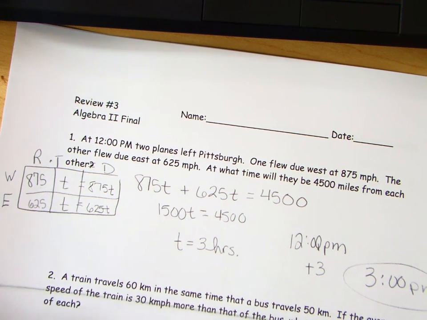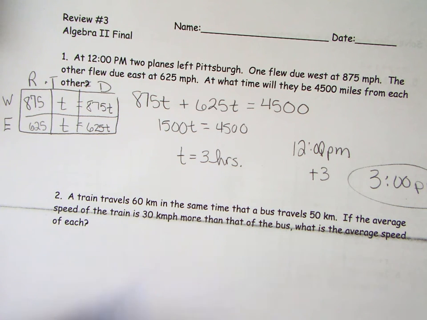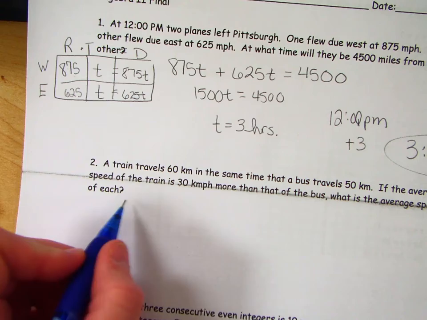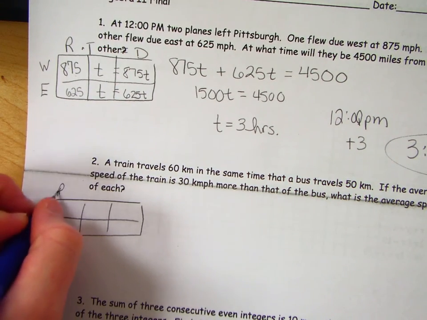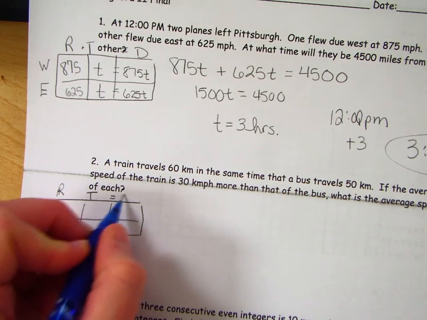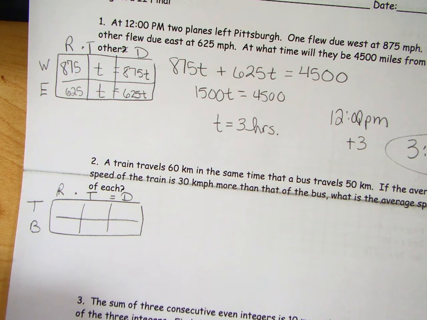Please take a moment to read it as I set it up. It is another distance problem, so I'm going to set up another box. But please read it through and see if you can fill in the box the way that I do. So I have my train and my bus. That's what the letter T and the letter B represent.